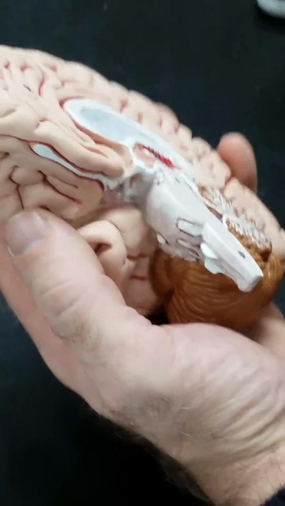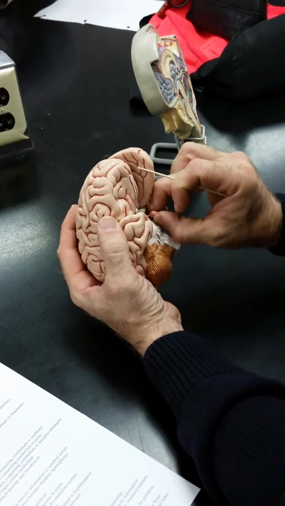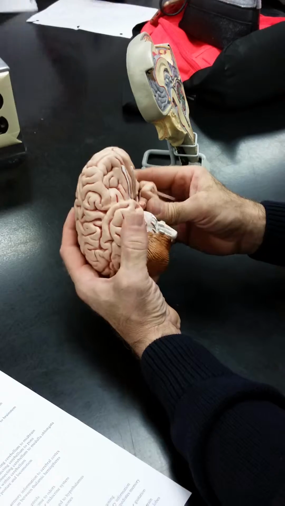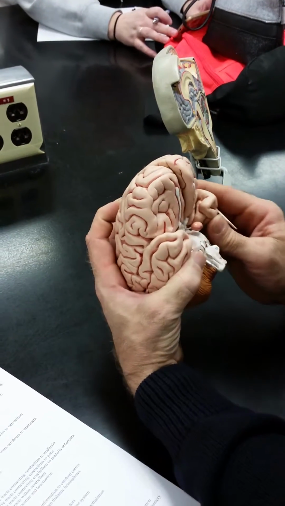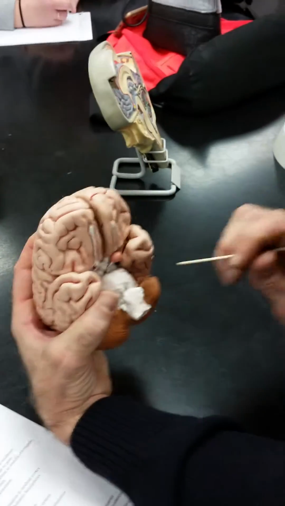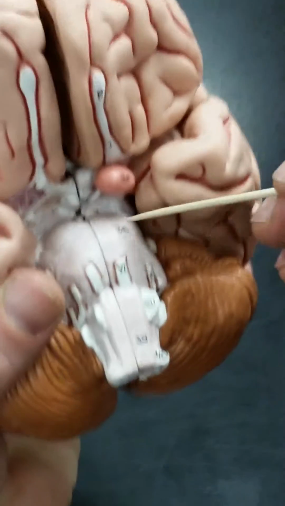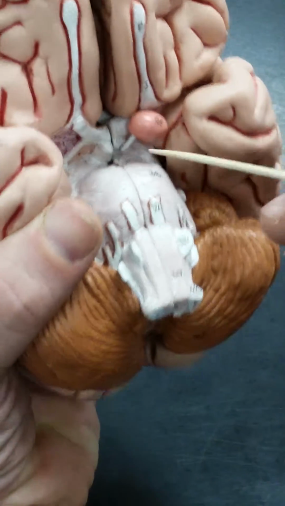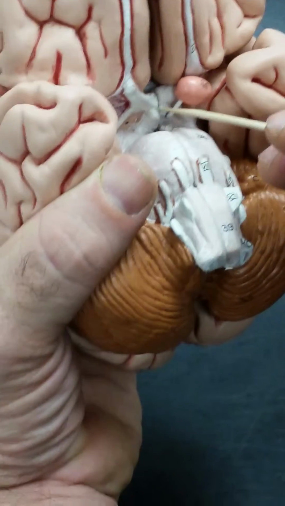The mammillary bodies. Let me put this back together. You have to be careful here, because of these pituitary glands. They're not supposed to come out, but some of them do. Oh, I can bend it a little bit. I've just bent the pituitary gland out of the way. I'm pointing in here to the pons and the cerebral peduncles. This is called the optic chiasma. We're not there yet. That's where the two optic nerves cross.